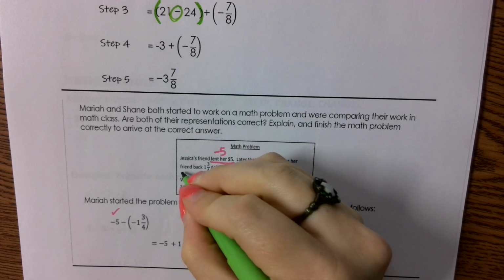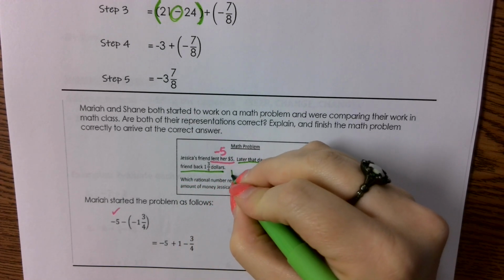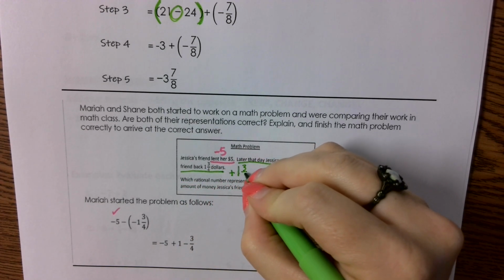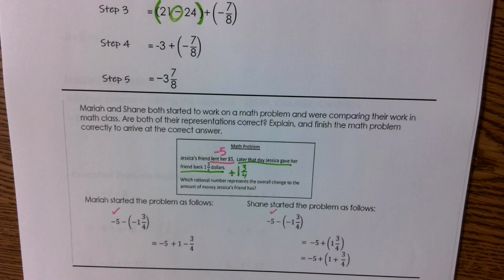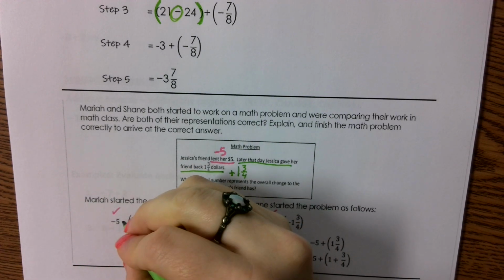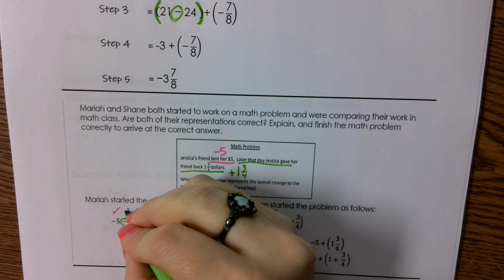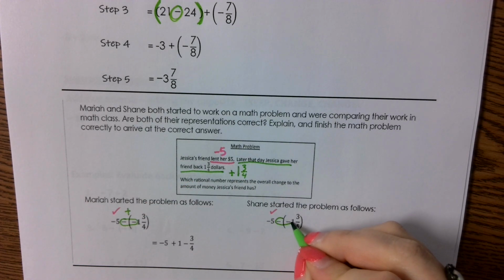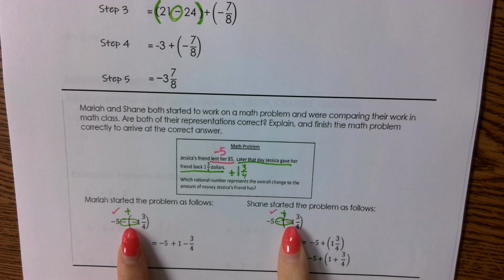So we're talking about a positive 1 3/4. Is this going to represent a positive 1 3/4? If it's subtracting a negative, will that eventually be a positive 1 3/4? Yeah, that double negative here is eventually going to be a positive, and they both happen to have that. So they both have the problem set up correctly.